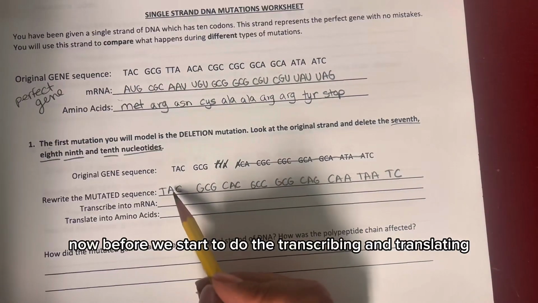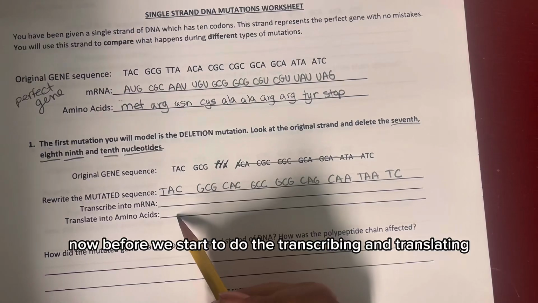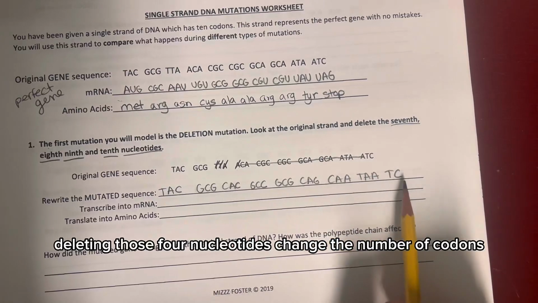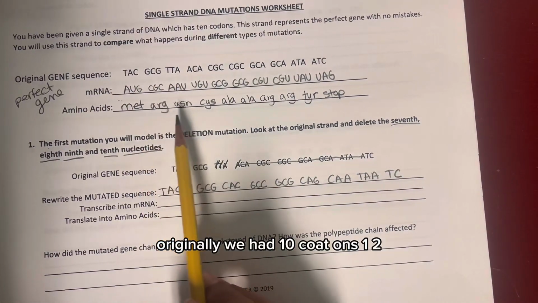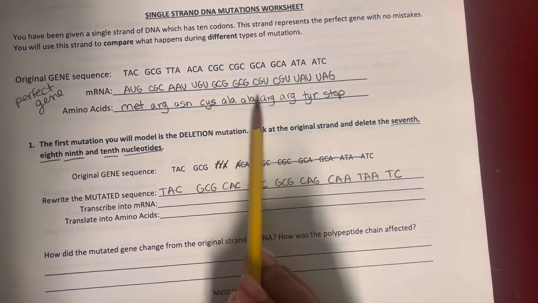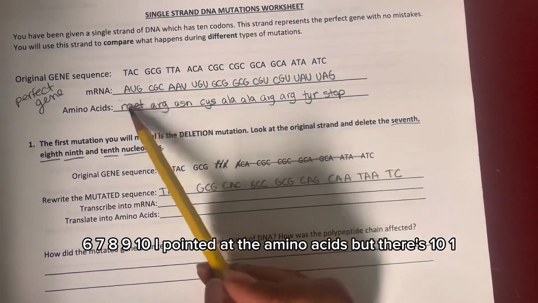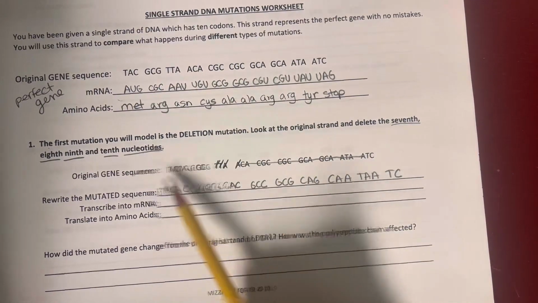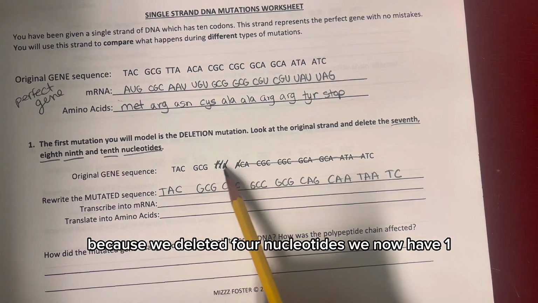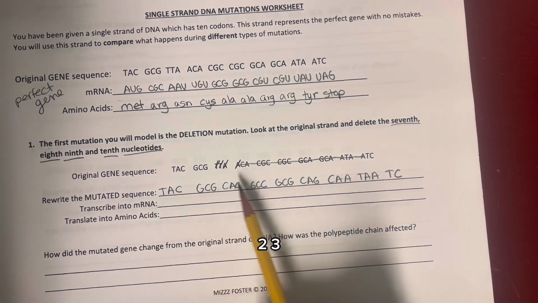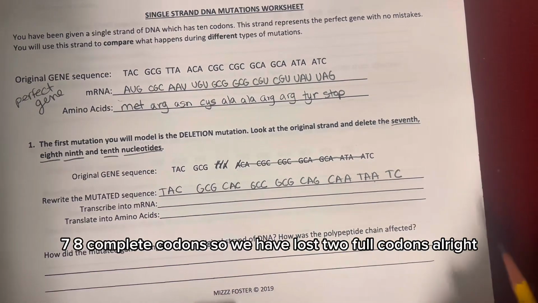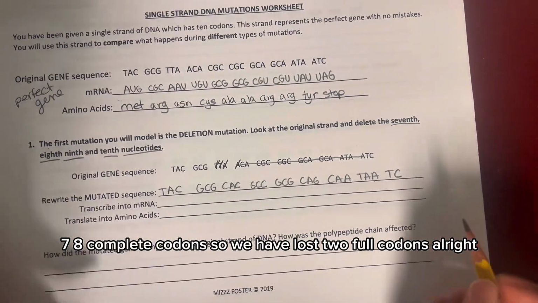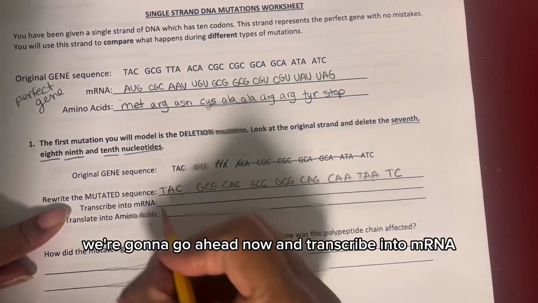Now, before we start to do the transcribing and translating, let's look at how deleting those 4 nucleotides changed the number of codons. Originally, we had 10 codons. 1, 2, 3, 4, 5, 6, 7, 8, 9, 10. I pointed at the amino acids, but there's 10. Because we deleted 4 nucleotides, we now have 1, 2, 3, 4, 5, 6, 7, 8 complete codons. So we have lost 2 full codons.